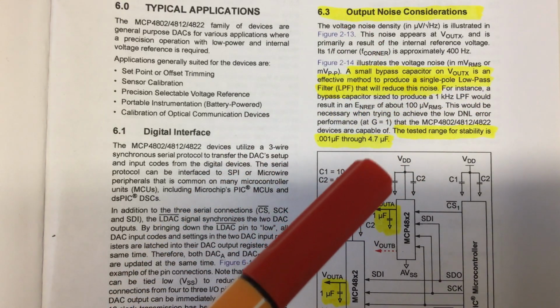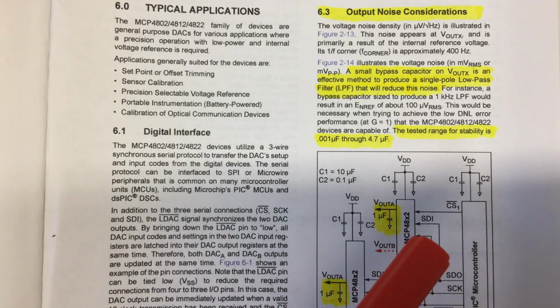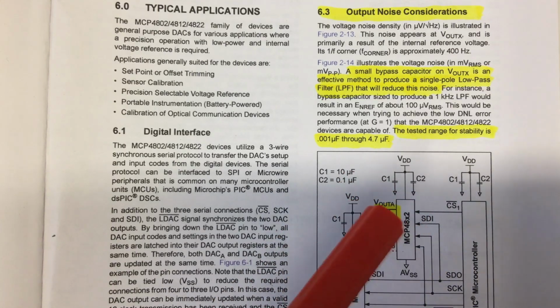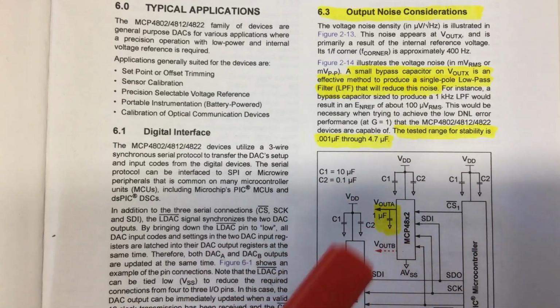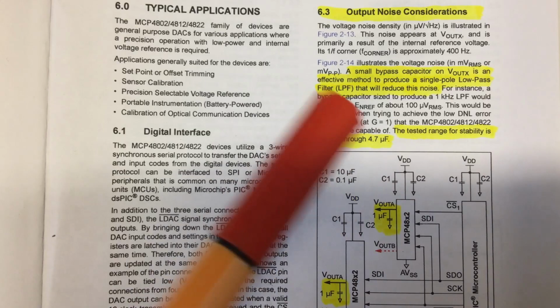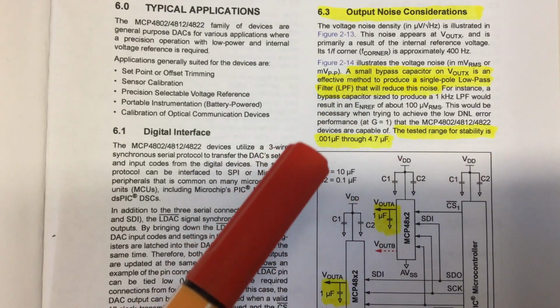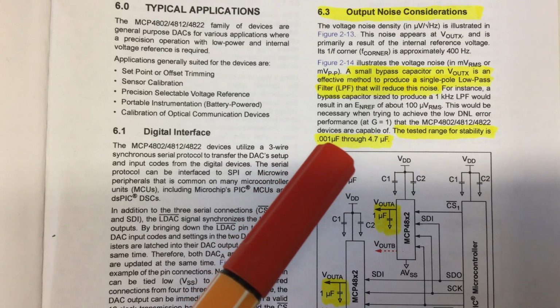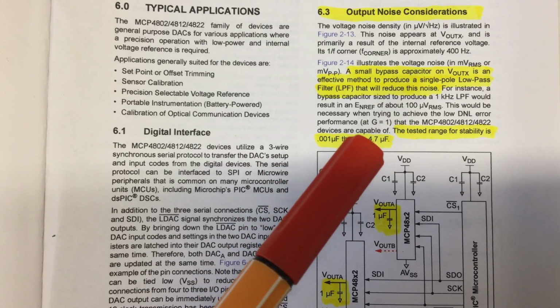So basically that output capacitor in conjunction with the output impedance of the output amplifier forms an RC filter. And then they go on, but in the end they say the tested range for stability is 0.001 microfarad through 4.7 microfarad.